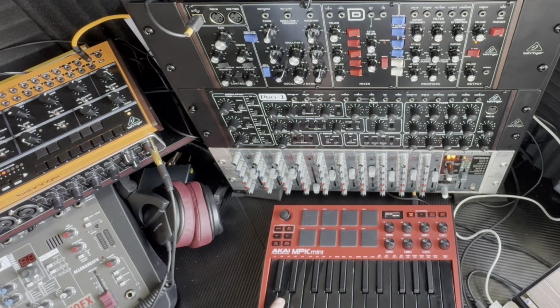And the Model D from Behringer is an extremely faithful recreation of the original Model D. In fact, it sounds identical.